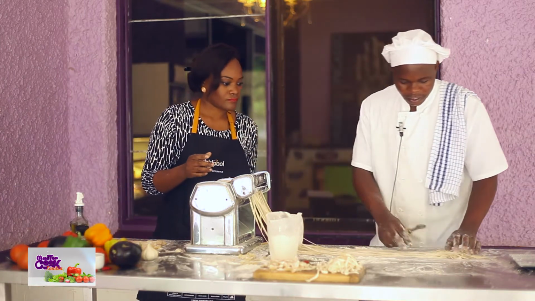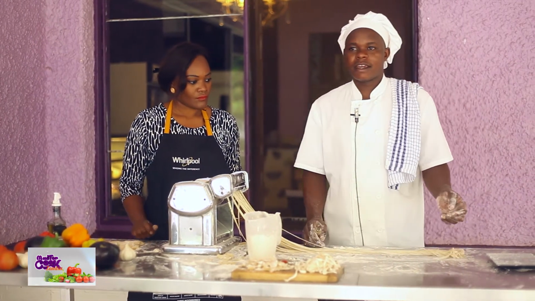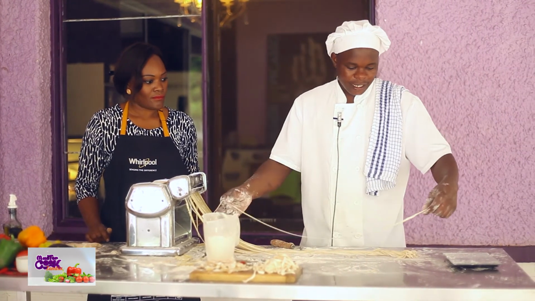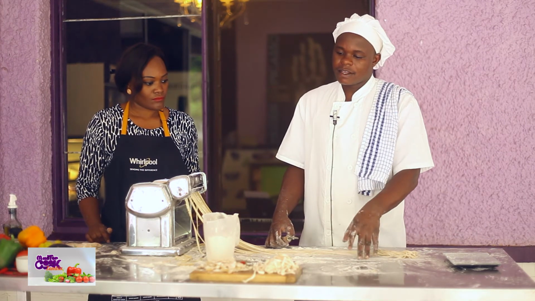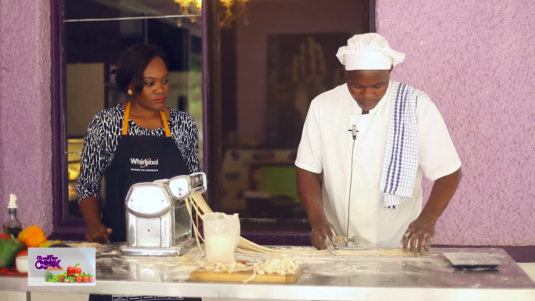Okay, so this is a tagliatelle. The tagliatelle is just similar to a spaghetti, but it is bigger. That's why we call it tagliatelle. But it's a fresh pasta. The fresh pasta is just only eggs and flour. That's the dough. Then we usually cut it like a spaghetti.